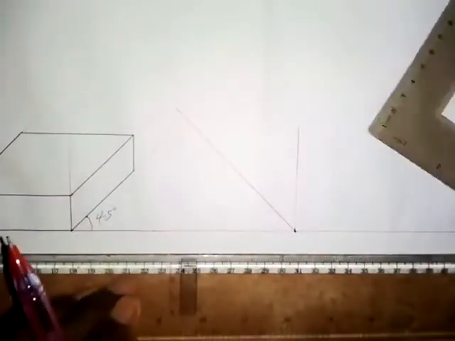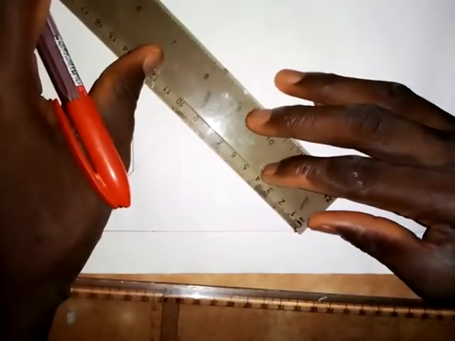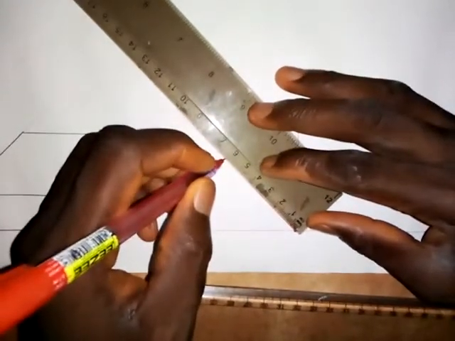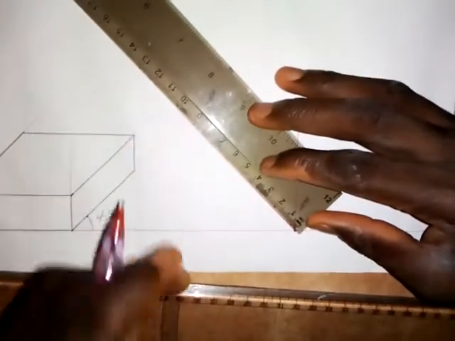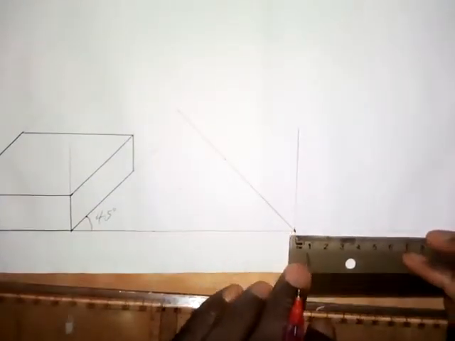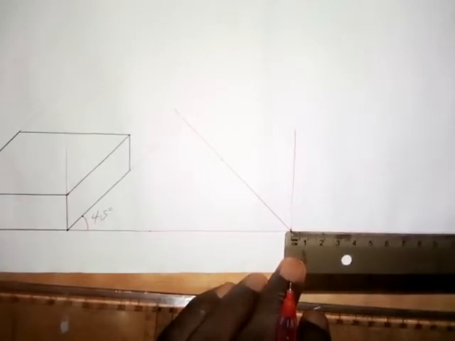So let me show you how you are going to do that. We take a measurement of 60 millimeters on this side from this point. This is 60 millimeters. Then on this horizontal line, I will take 65 millimeters.